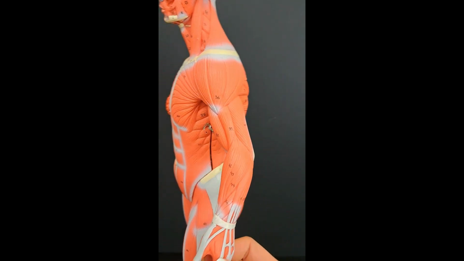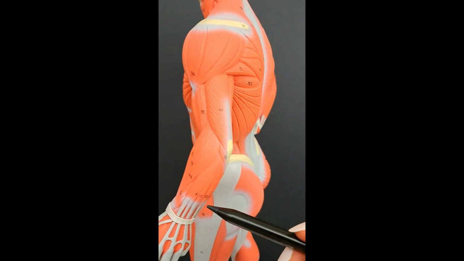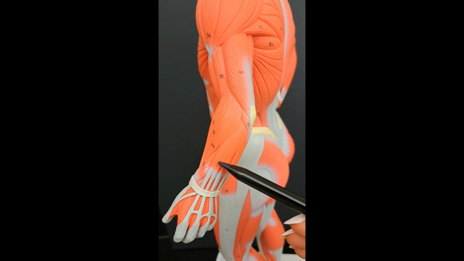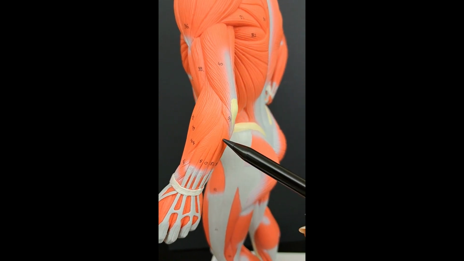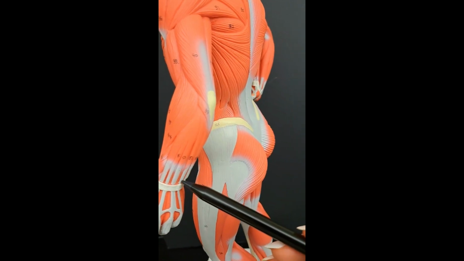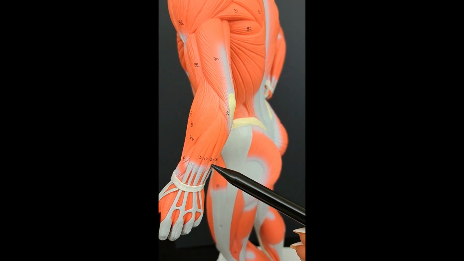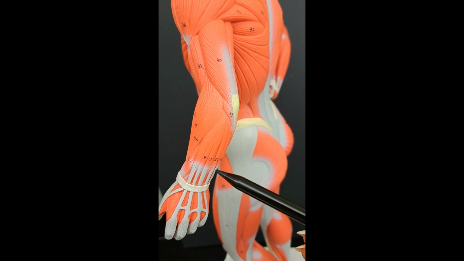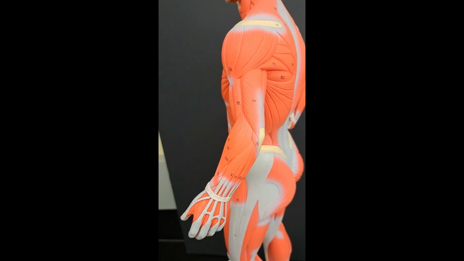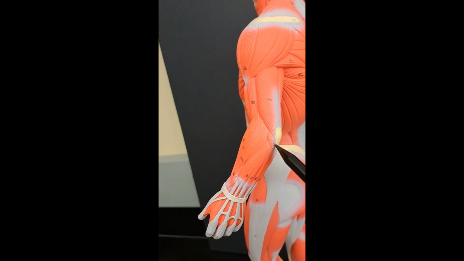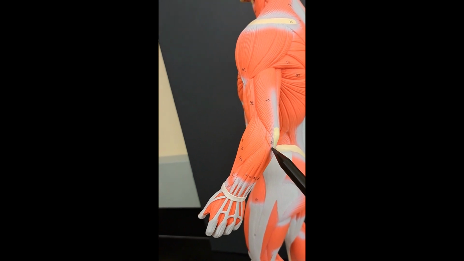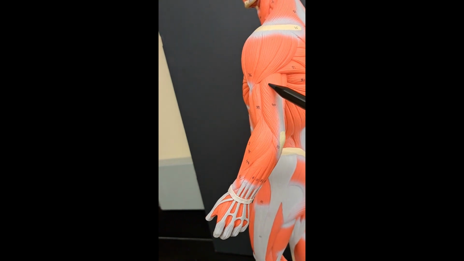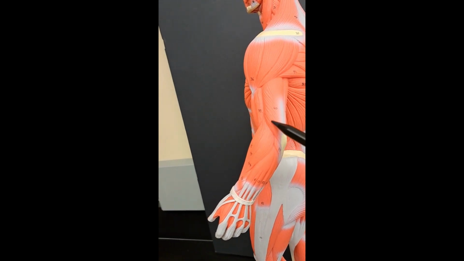We can also see the extensor digitorum longus muscle, and we can see the extensor carpi ulnaris muscle right here. And this muscle right here is the anconeus muscle. This part is the triceps brachii muscle.